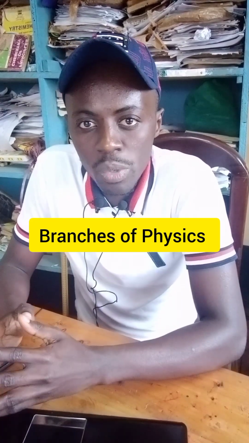Remember, motion is mostly caused by force, although sometimes it can also be caused by a pressure difference, for example when you are sucking a liquid through a drinking straw. But mostly motion is caused by force. So understanding the motion of bodies under the influence of force is the branch called mechanics.